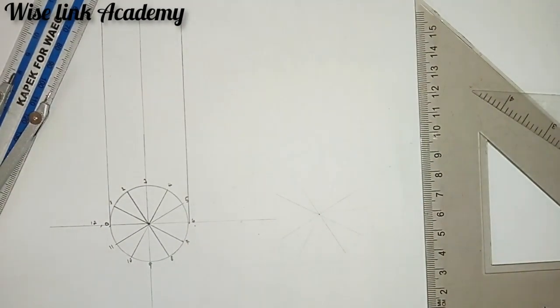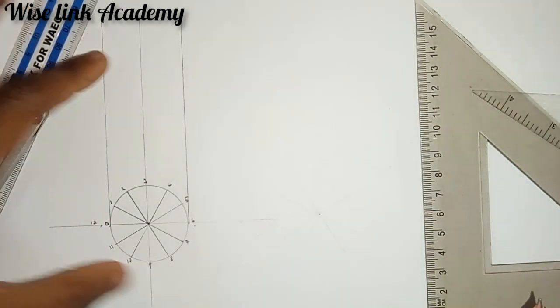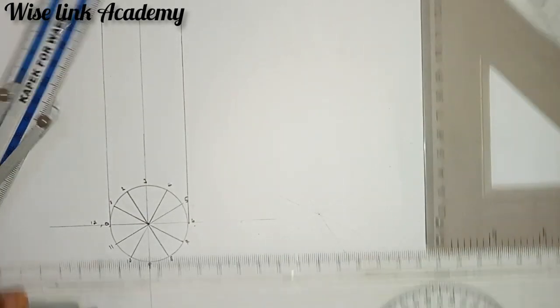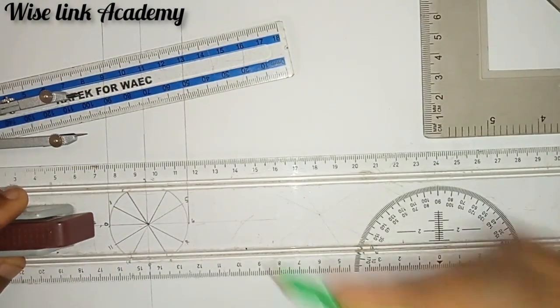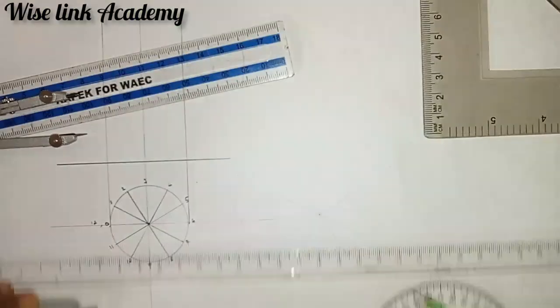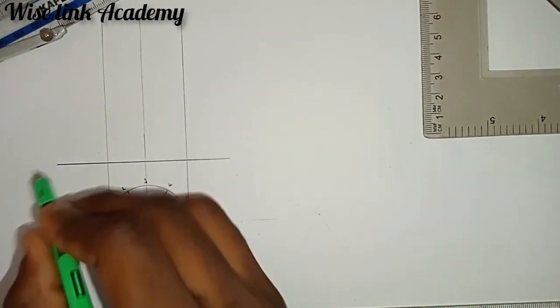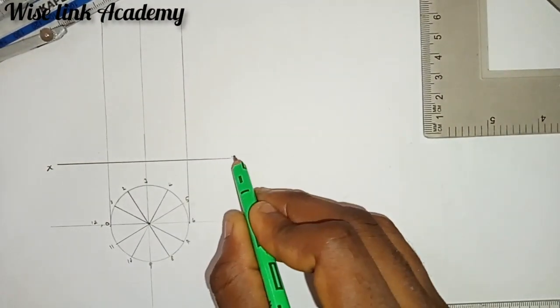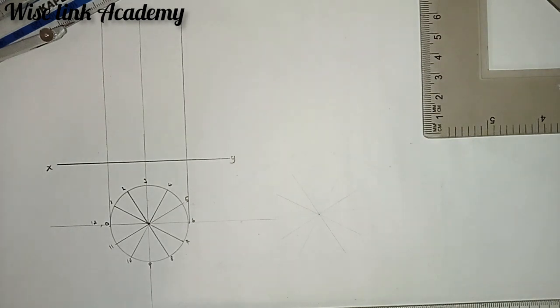Now the next thing to do from the question. After drawing this line upward, you take your set square to any point of your choice and you just draw a line. So you can just let this line be line XY. Do you get that now?